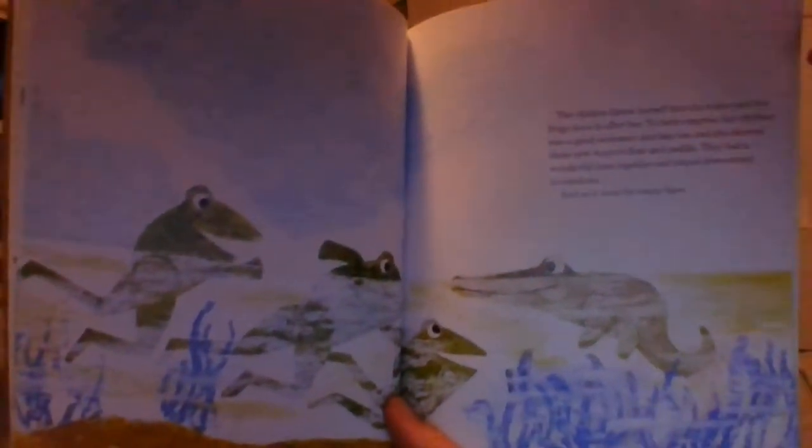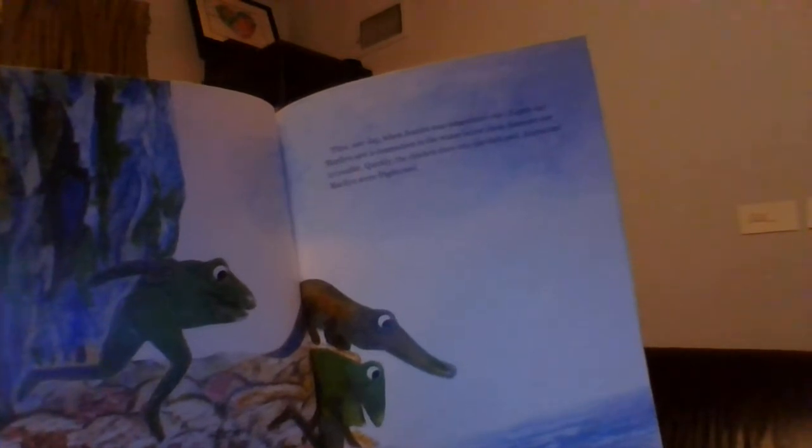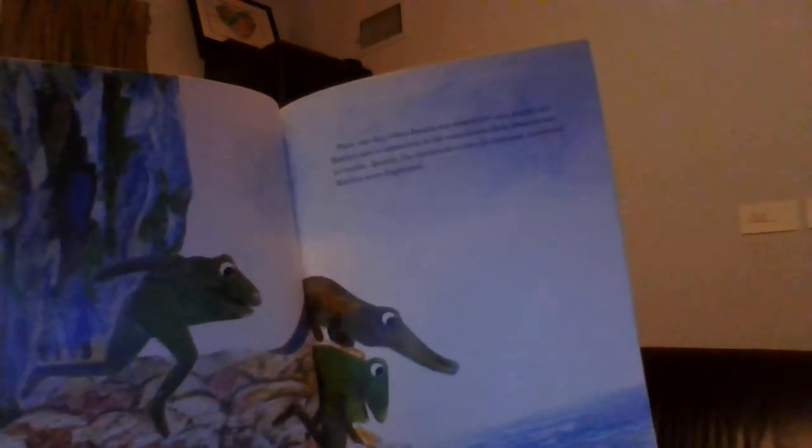The chicken threw herself into the water and the frogs dove in after her. To their surprise, the chicken was a good swimmer, and fast too, and she showed them new ways to float and paddle. They had a wonderful time together and played from sun up to sundown. And so it went for many days. Then one day, when Jessica was somewhere else, August and Marilyn saw a commotion in the water below them. Someone was in trouble. Quickly, the chicken dove into the dark pool.